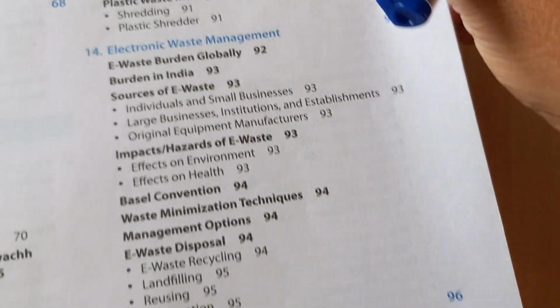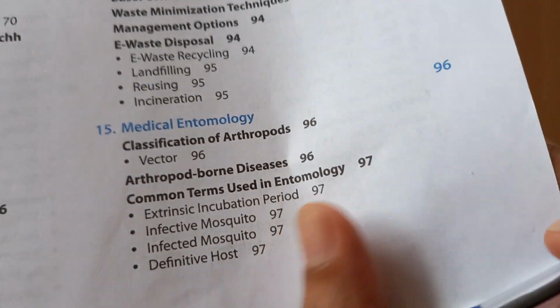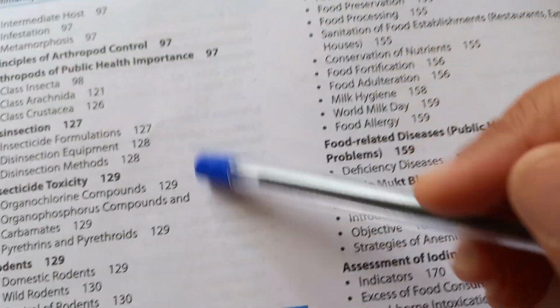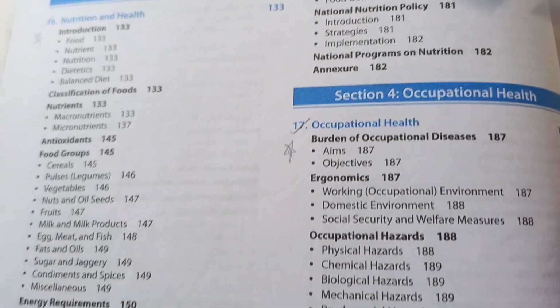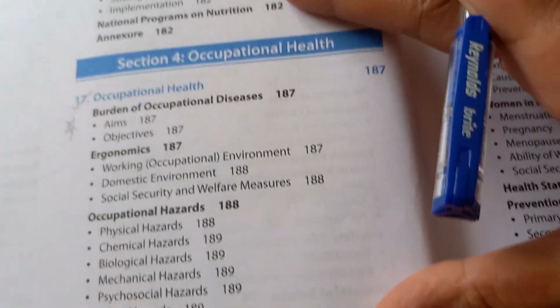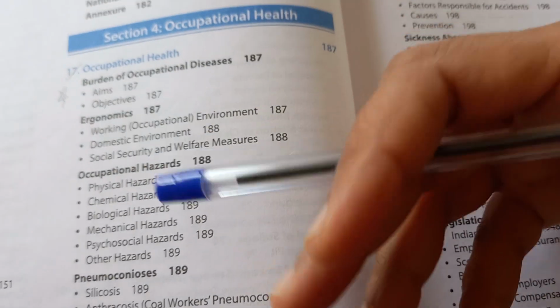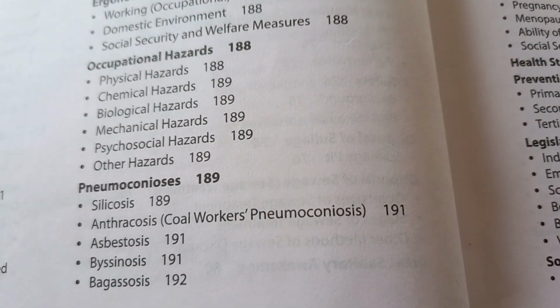Then coming to entomology, they're teaching you all about mosquitoes. So basically mosquitoes, guys, remember, okay, mosquitoes are like bread and butter for community medicine people, though I don't see any improvement done in mosquito levels. They're only increasing more, right? And then coming to occupational health, yes, so as occupational physical hazards, you should be able to make an ergonomic work environment, remember, right? Then what else?